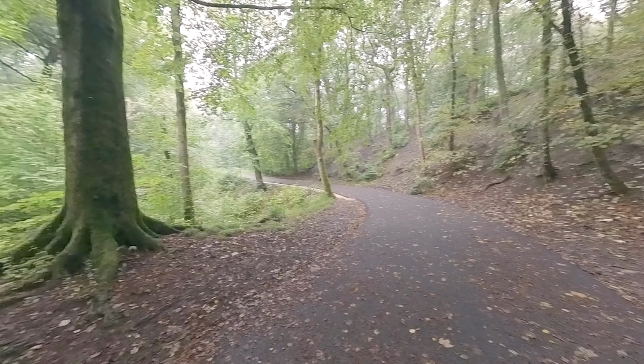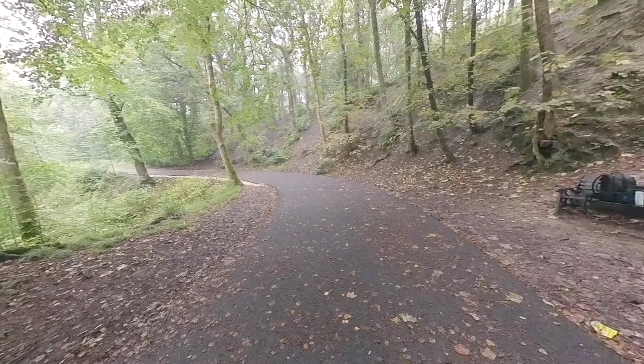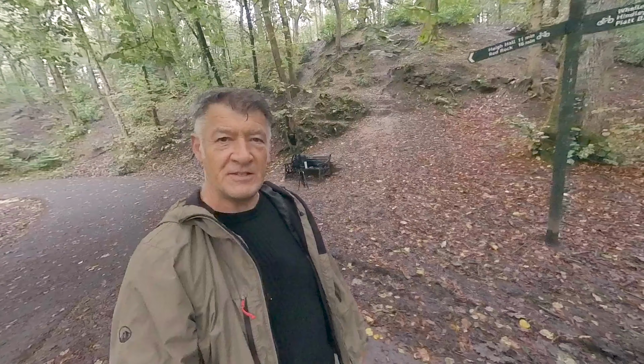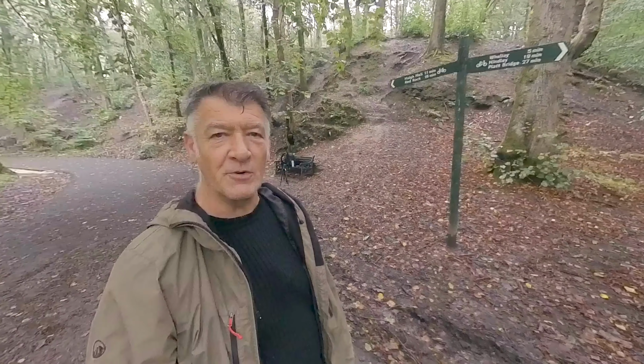So yeah, I think it just goes to show how much we do actually study the landscape when we're out and about, when we're walking, when we're scouting out locations, when we're doing our photography.